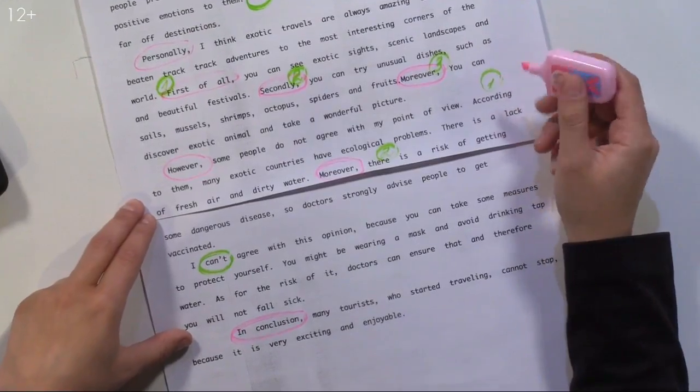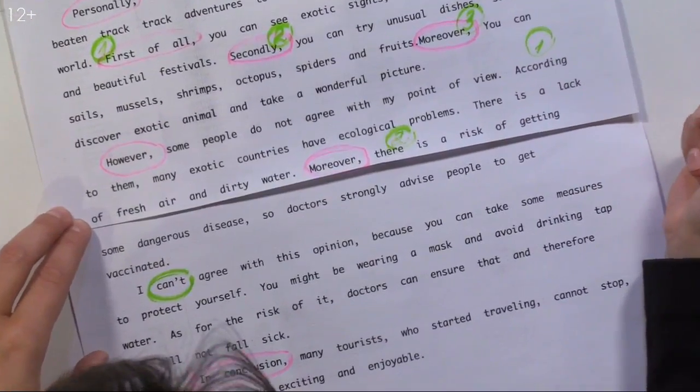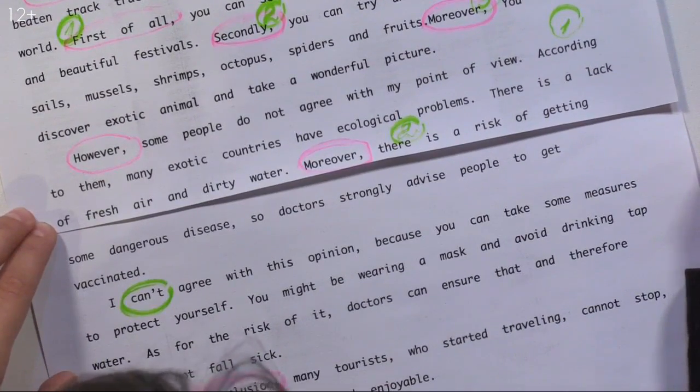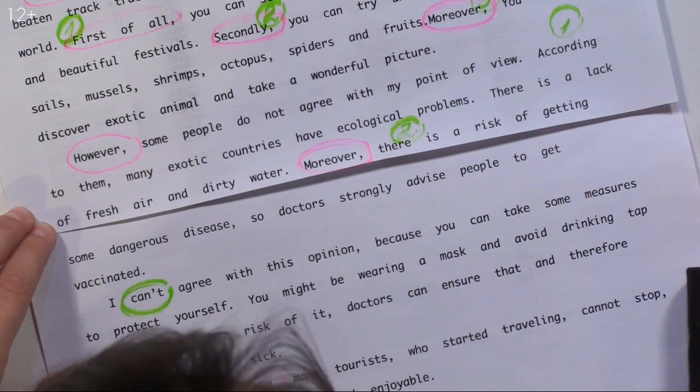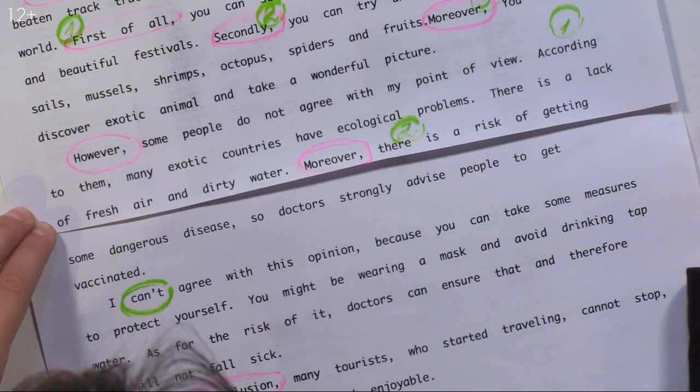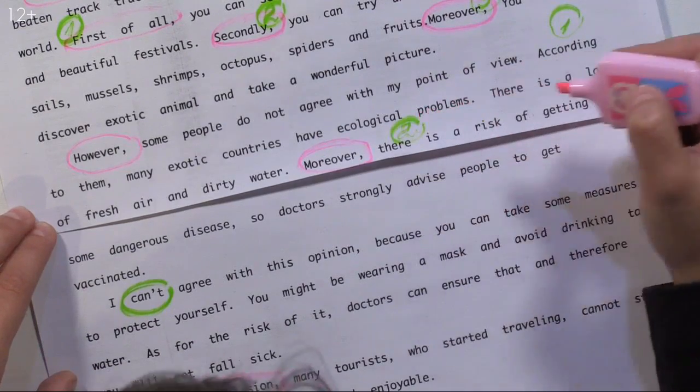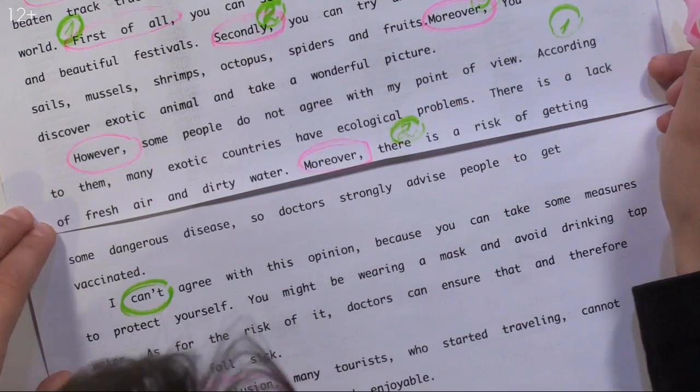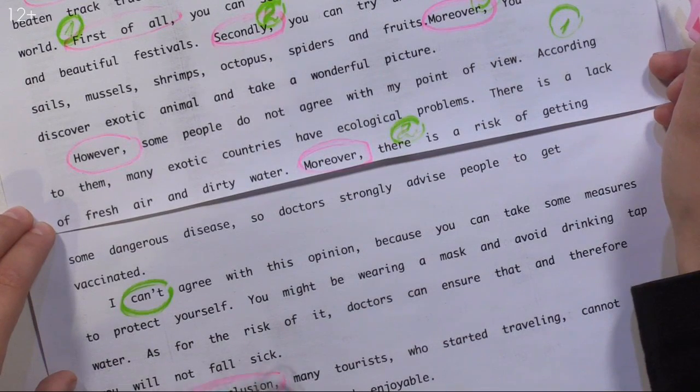Let's have a look at the counter arguments that our learner gives. Some people might not want to travel to exotic countries because exotic countries have ecological problems. There is a lack of fresh air and dirty water.